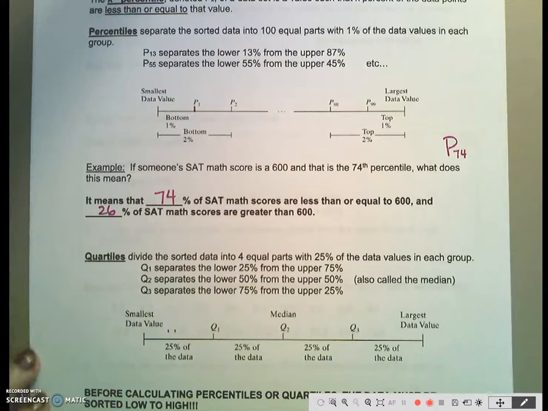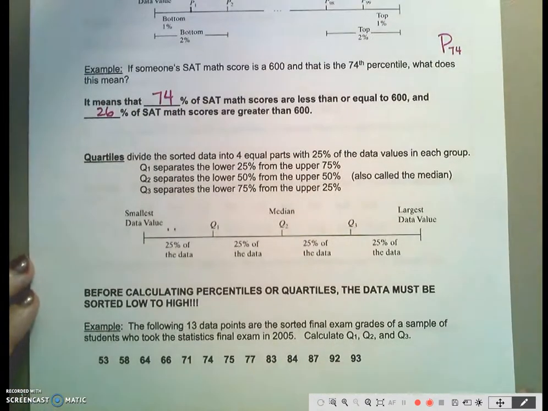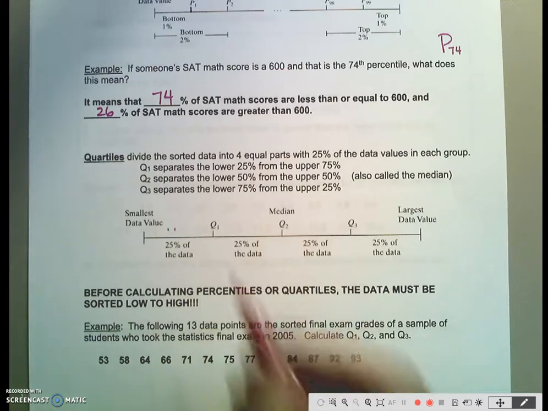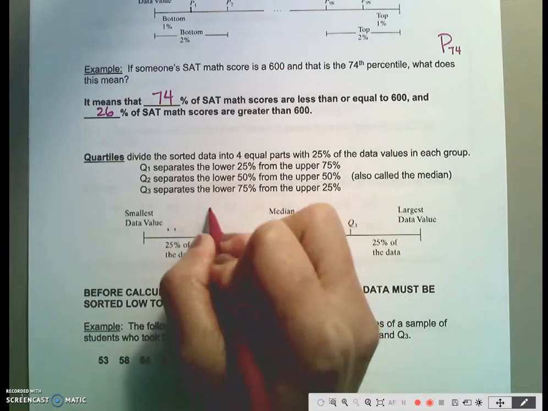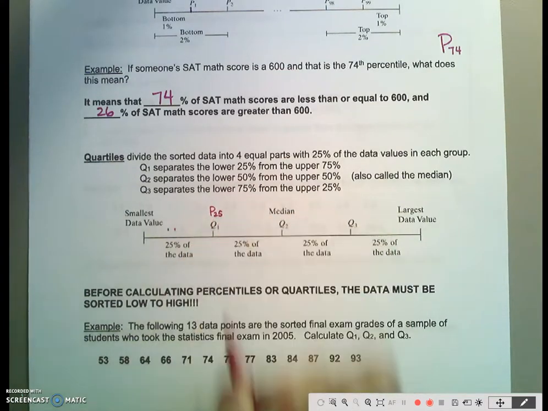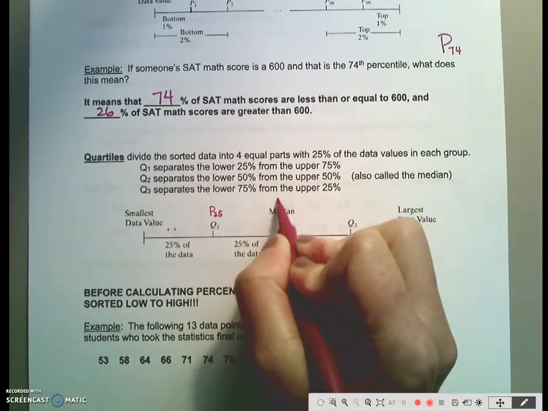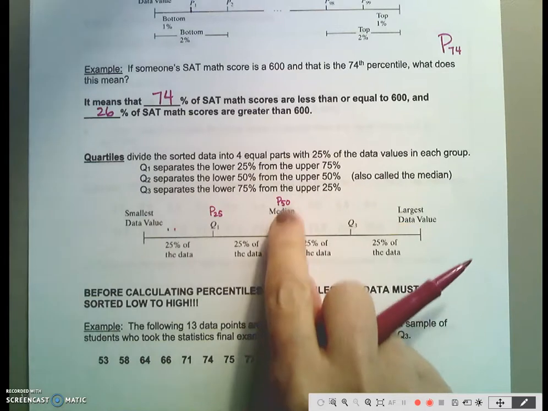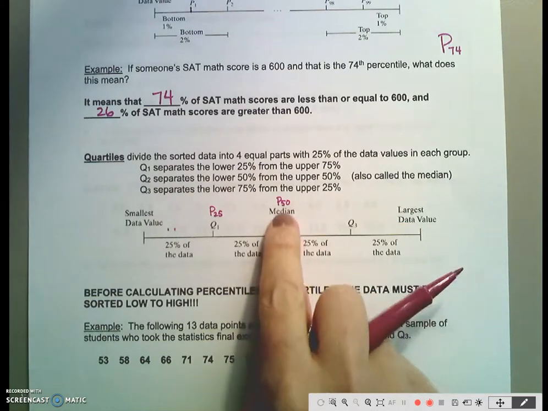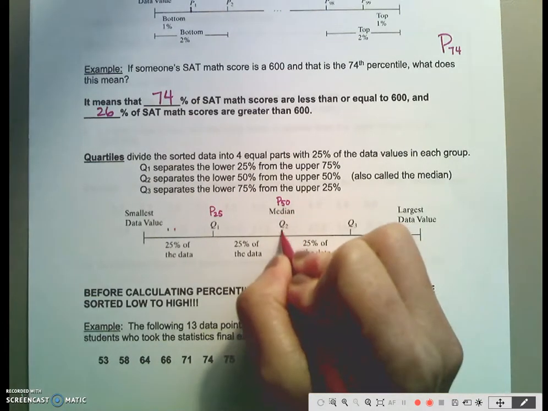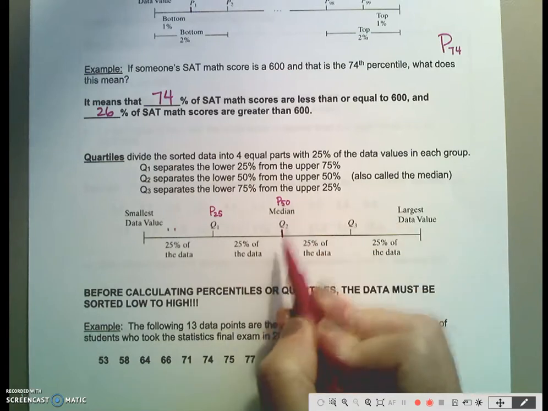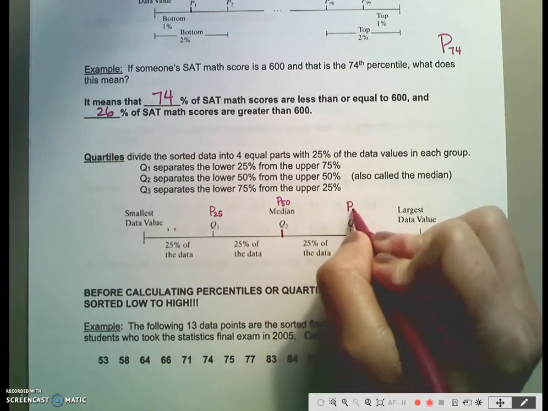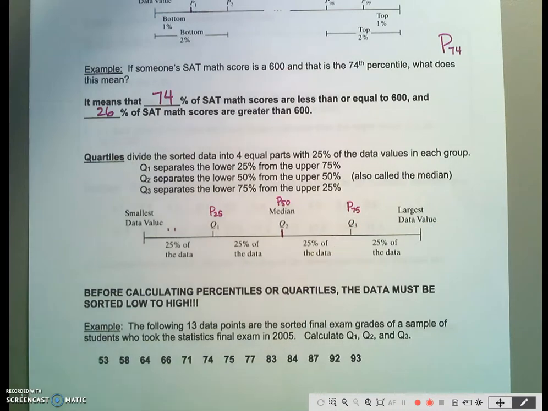Quartiles are the same thing except quarters, right? So there's less of them. You have Q1, Q2, and Q3. Q1 is the same thing as P25. Q2 is the same thing as P50. Like if you had 2 quarters, you'd have 50 cents. It's also called the median, right? Because it splits your data. If it's the 50th percentile, it splits your data in half. And then Q3 would be the same thing as P75.